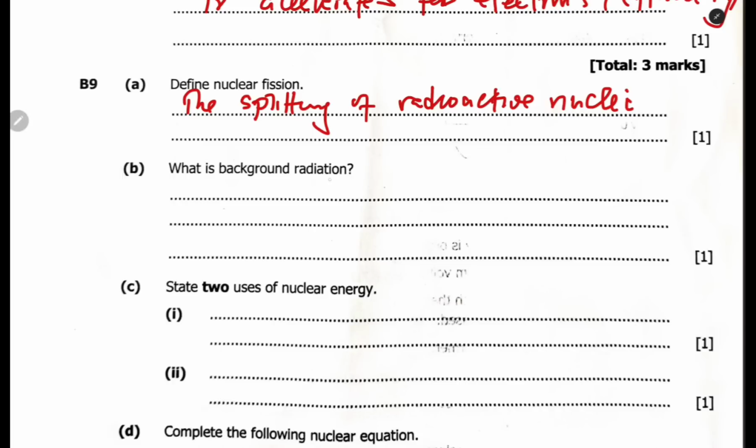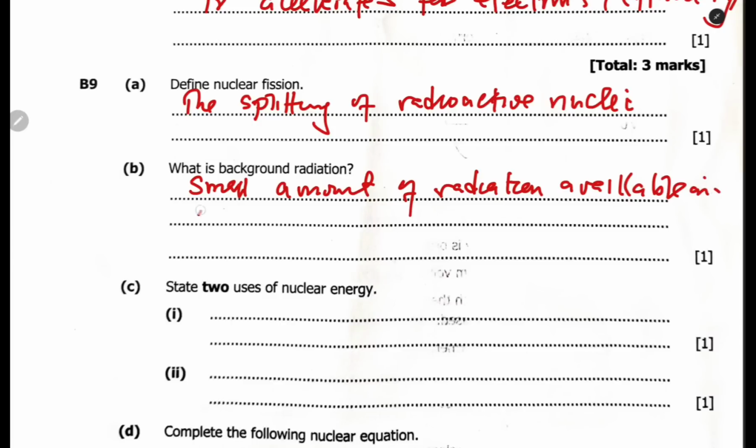Then what is background radiation? Okay, that is B. What is background radiation? So background radiation is just a small amount of radiation that is available on Earth at all time.